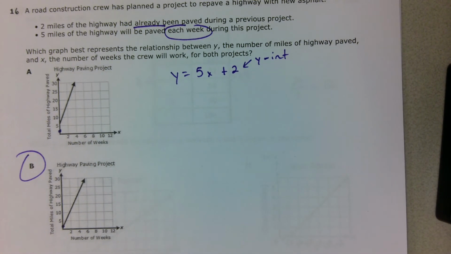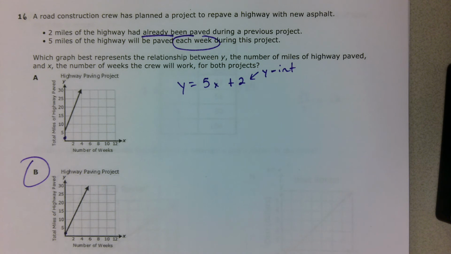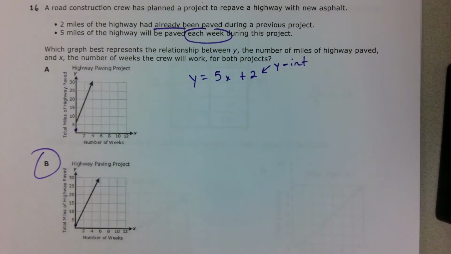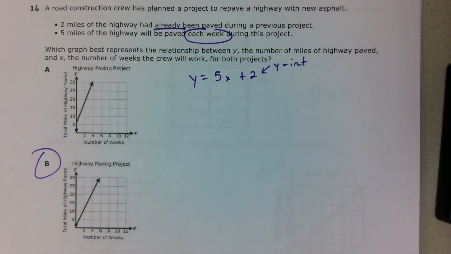Number 16, a road construction crew has planned a project to repave a highway with new asphalt. 2 miles of the highway had already been paved during a previous project. 5 miles of the highway will be paved each week during this project. Which graph best represents the relationship between y, the number of miles of highway paved, and x, the number of weeks the crew will work for both projects?